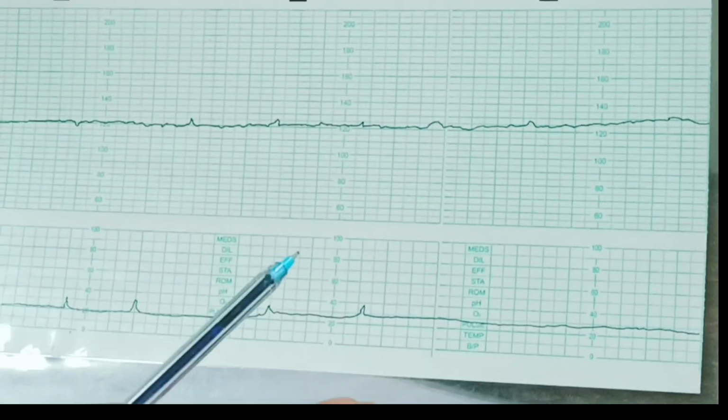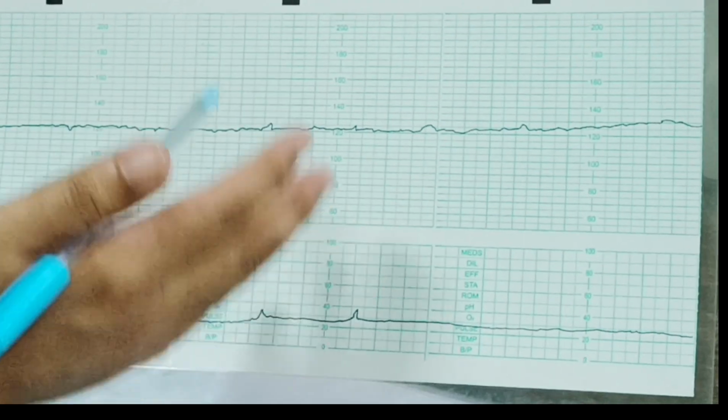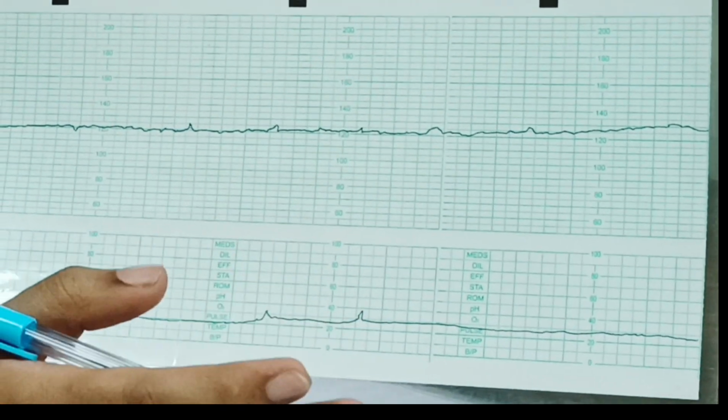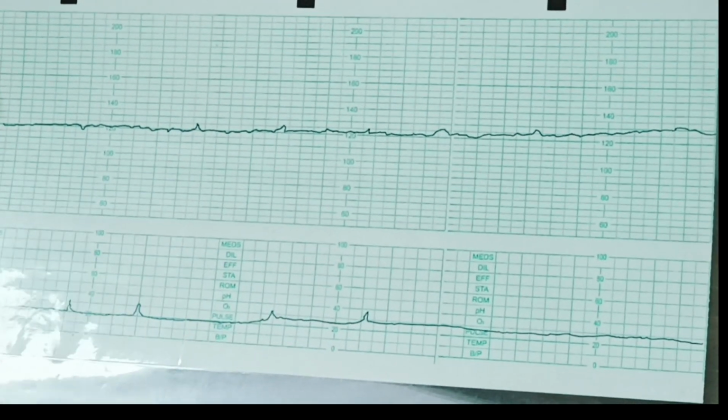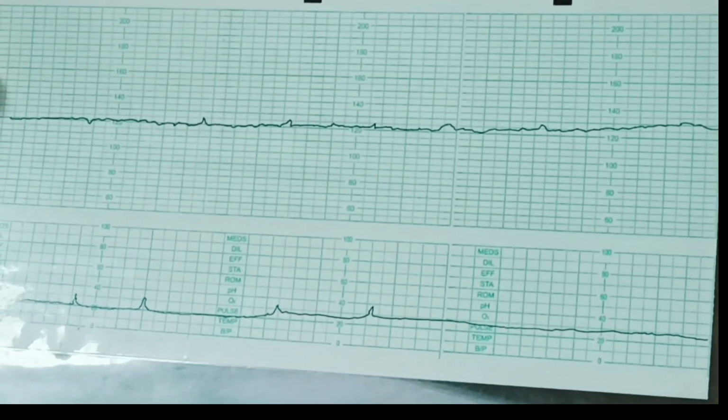If it becomes normal, if the variability improves, then well and good, we can go for labor. Otherwise, we have to do an artificial rupture of membranes and check whether there is meconium stained liquor or there is fetal hypoxia.